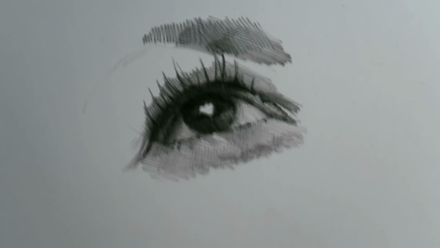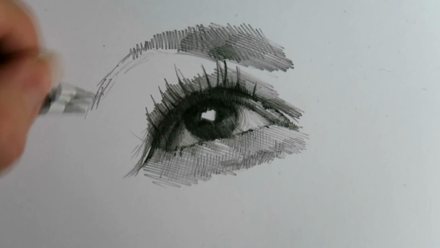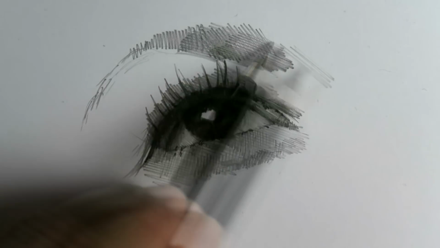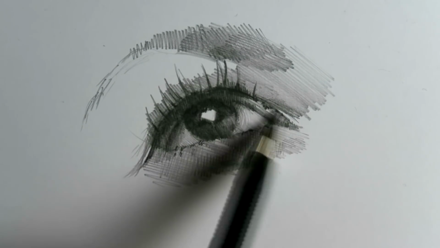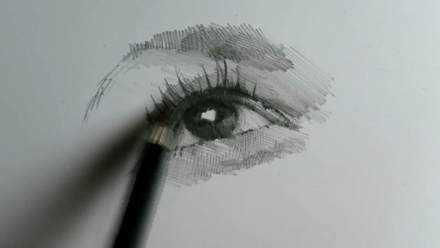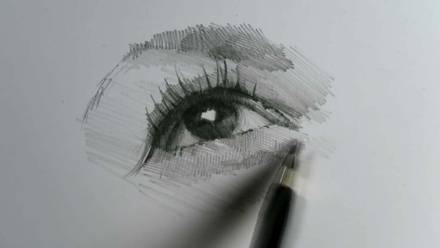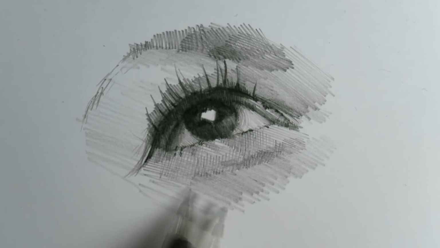Not built up of loose lines like hatchings, but just areas of grayness or darkness. And as you can see, it's like a veil of gray that is being applied in areas.